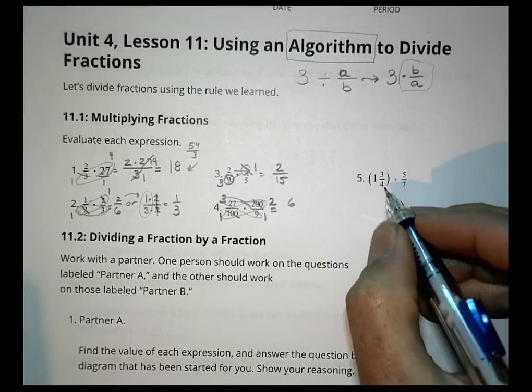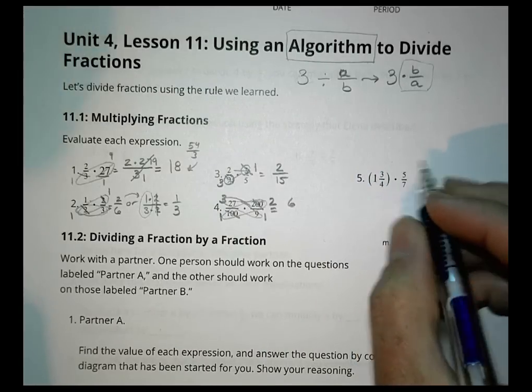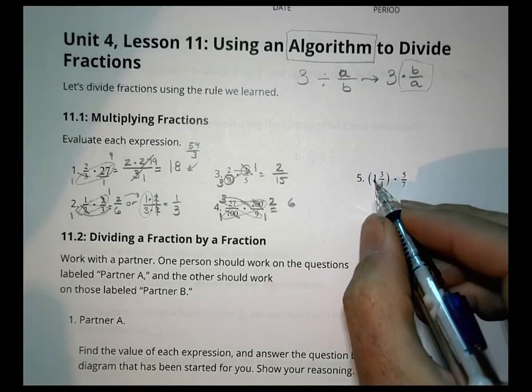For this one, I'm going to want to rewrite it. Instead of mixing them, I'll write it as an improper fraction. So 4 times 1 is 4.